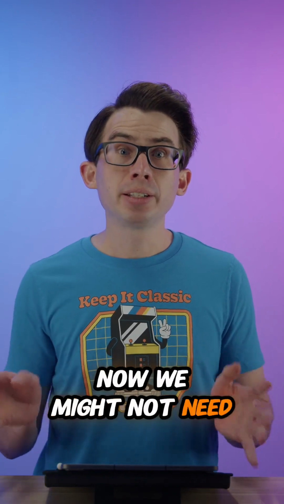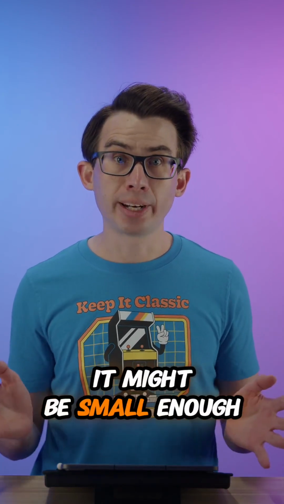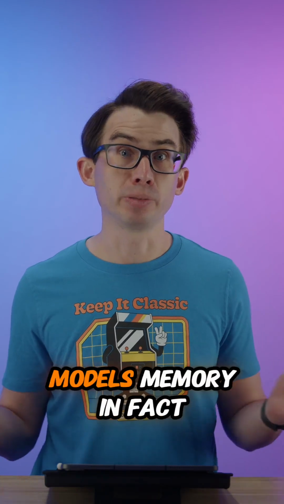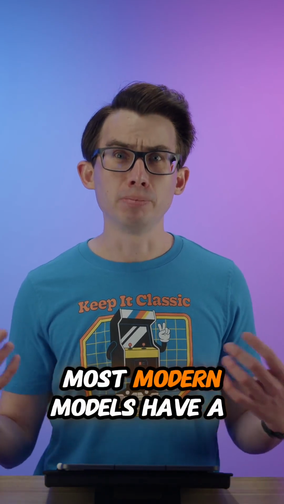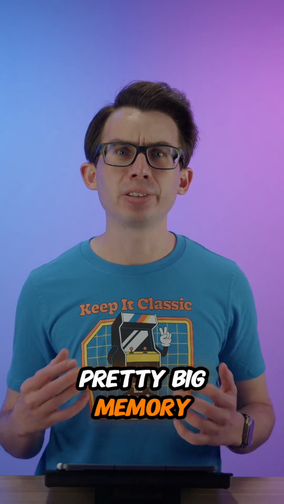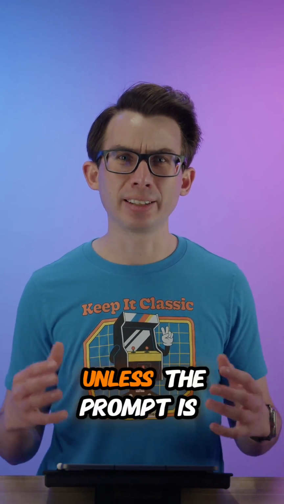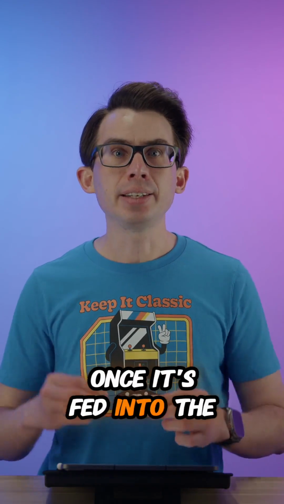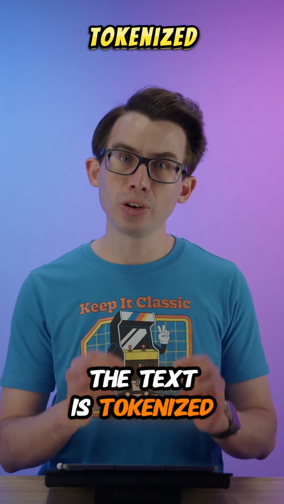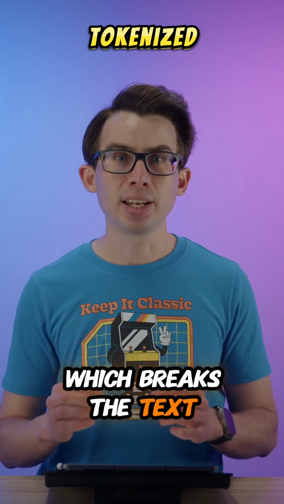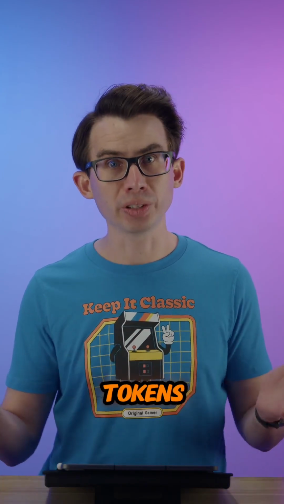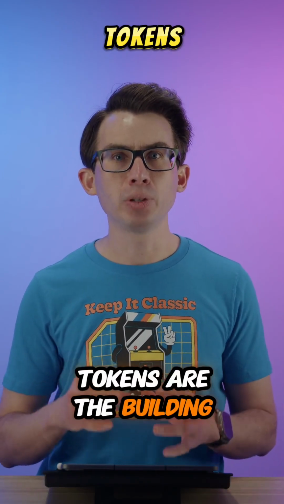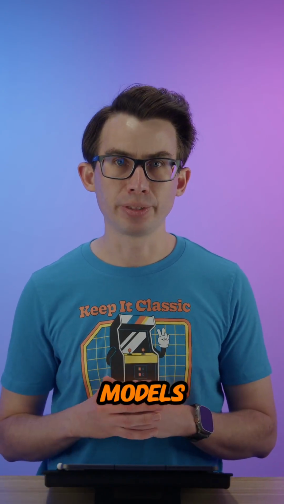Now, we might not need to chunk the text. It might be small enough to fit into the AI model's memory. In fact, most modern models have a pretty big memory, so you probably won't need to do this unless the prompt is massive. But regardless of whether we chunk the text or not, once it's fed into the AI model, the text is tokenized, which breaks the text into smaller units called tokens. Tokens are the building blocks of text in AI models.